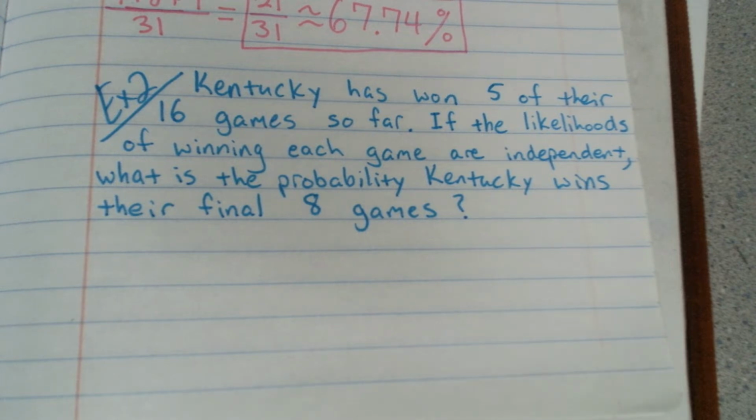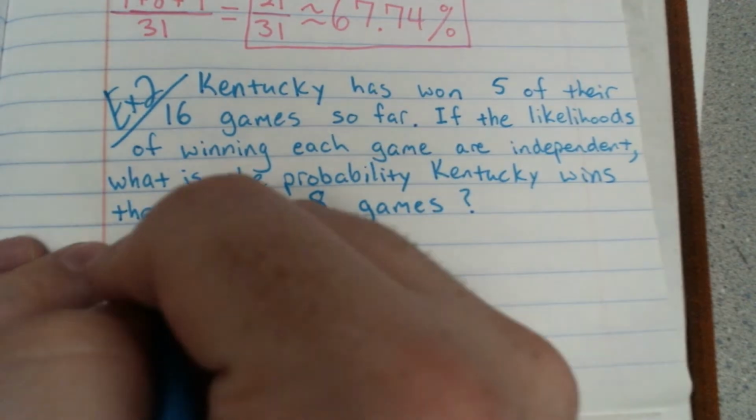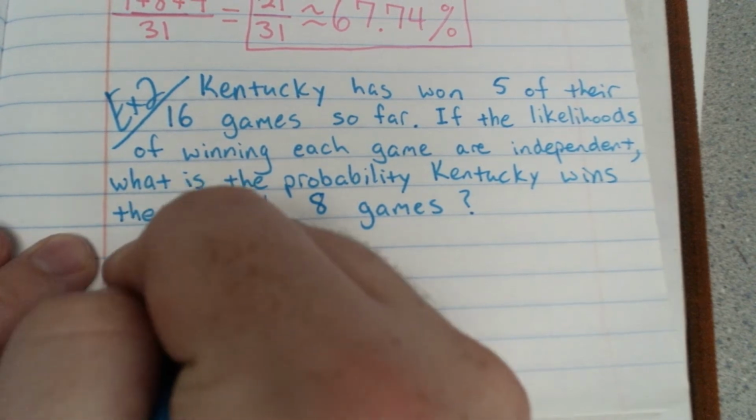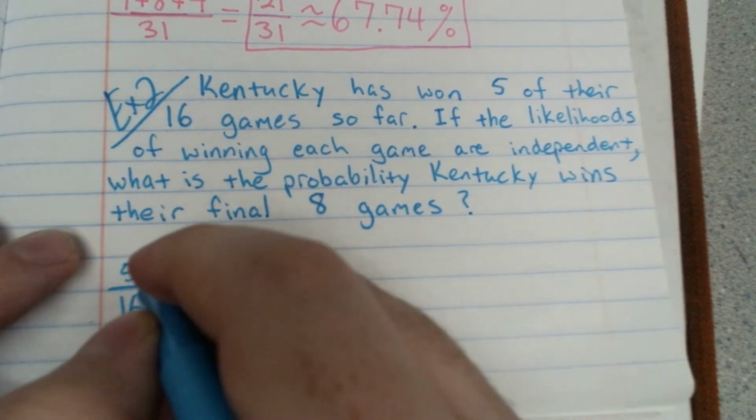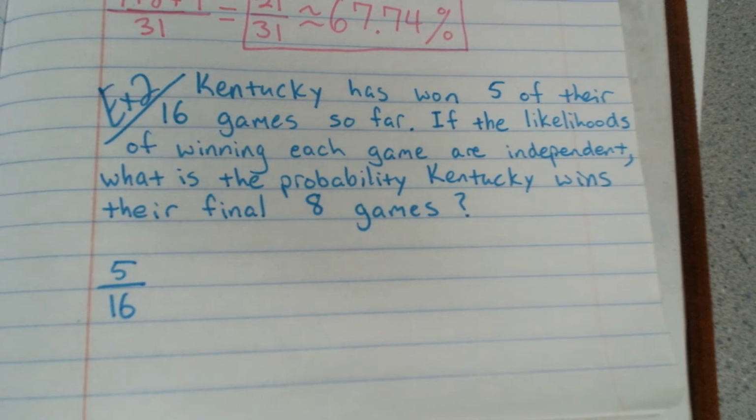So we're using experimental probability here. Each of these games would theoretically be different, but if we're just using the experimental probability, the likelihood that they win any individual game right now appears to be 5 out of 16. So since these are independent events, all we have to do is multiply the probability of each individual game to get the probability that they win all 8.